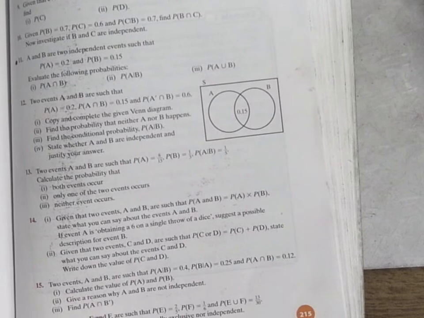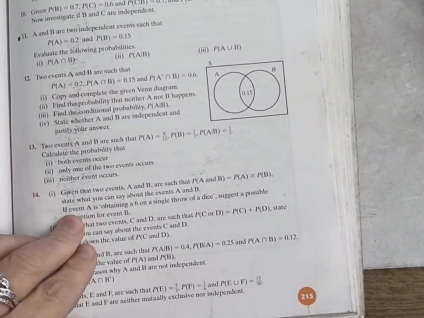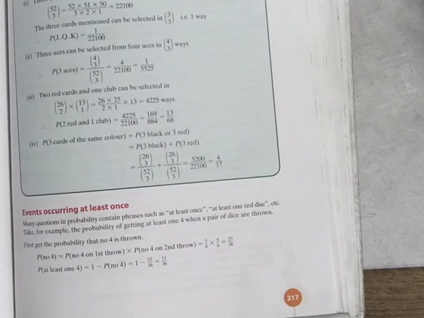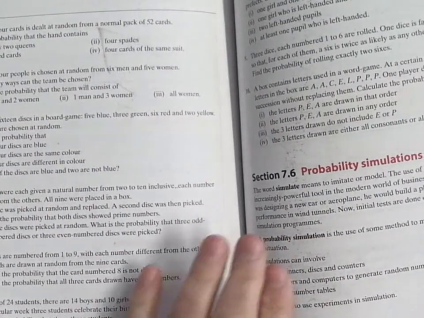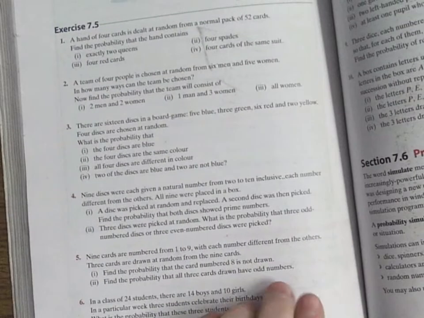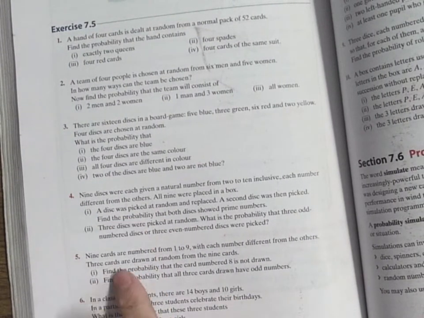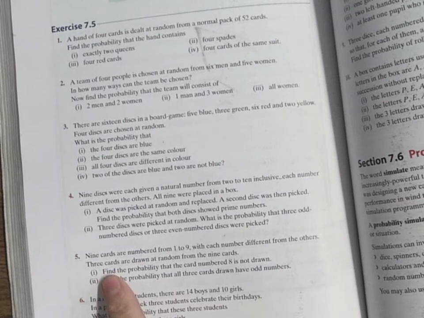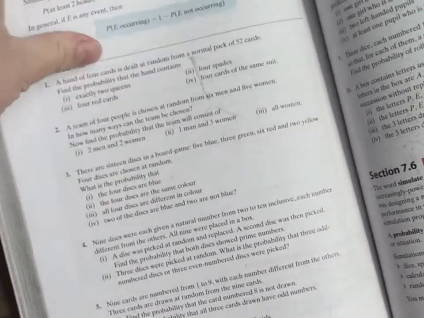Right, 15, anyone? 16? No, we're all good? Right, great. Then we went on to the next page and I asked you to do, I can't remember, 4, 5, 4 as far as up to 9. Number 4, does anyone need me to do it? Number 5? No. Number 6? Yeah. Part 2.